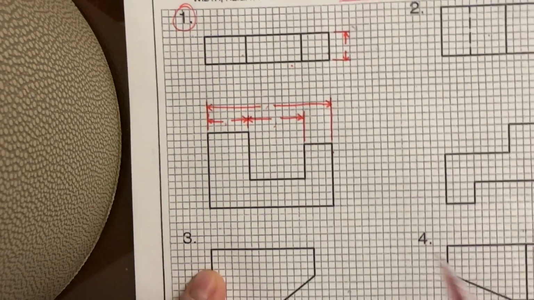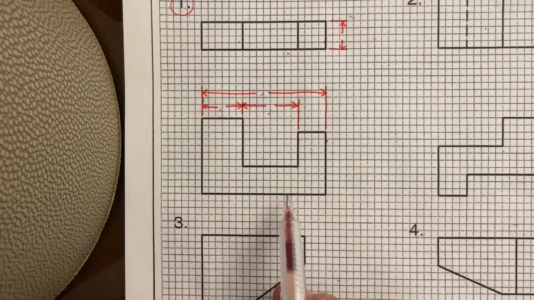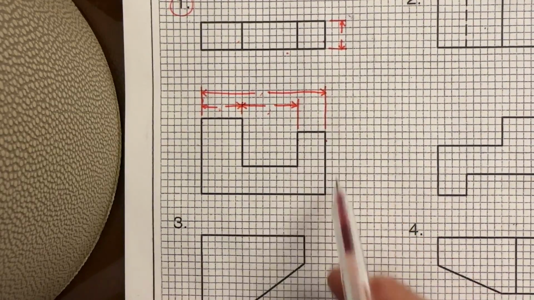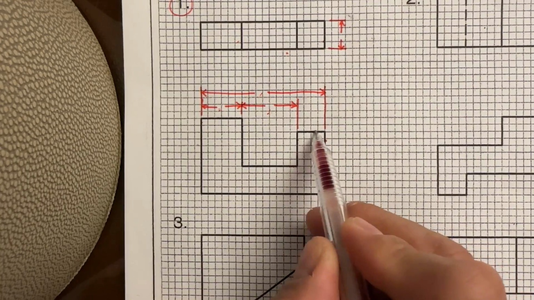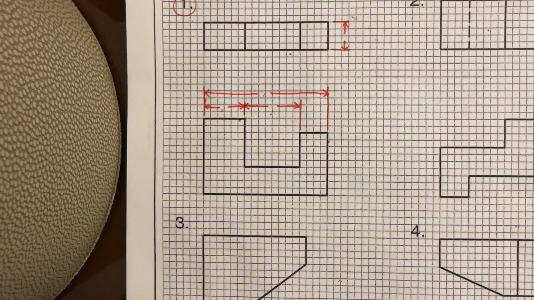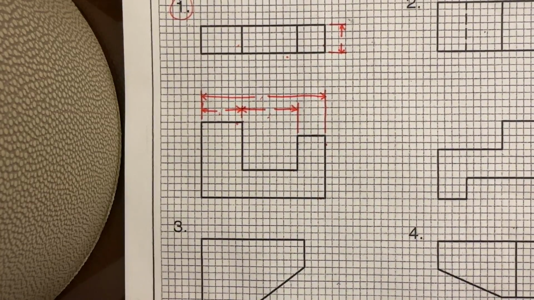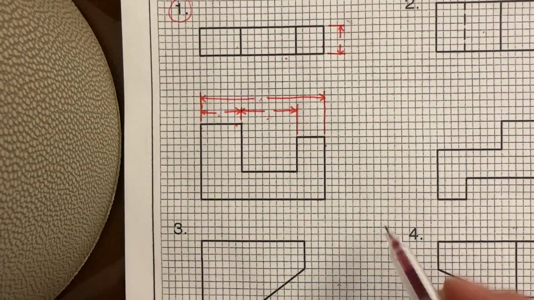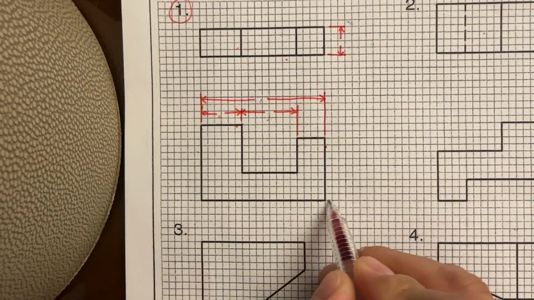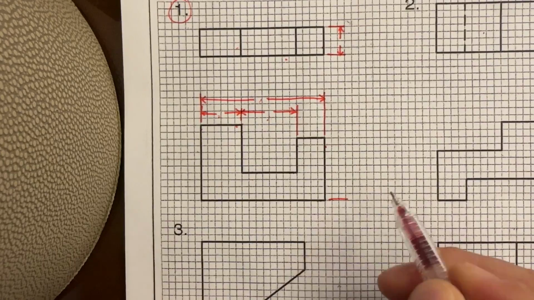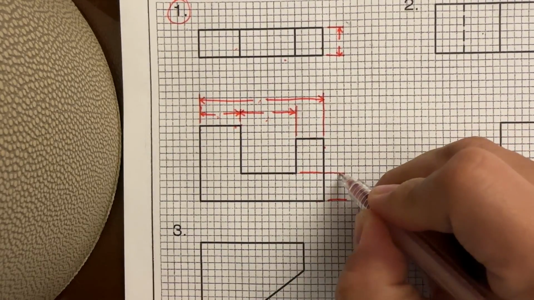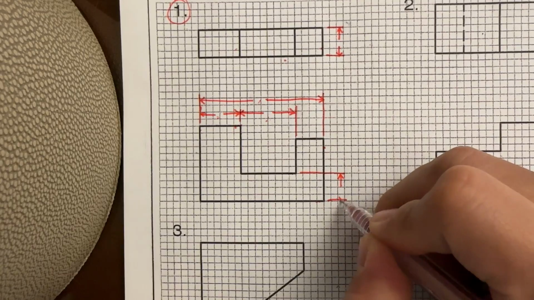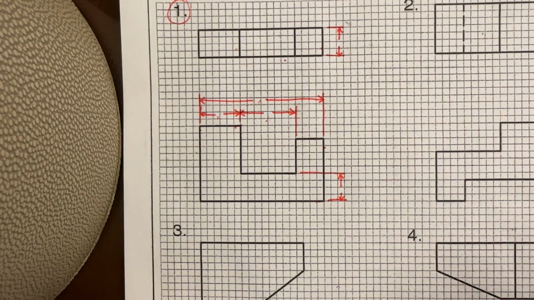dimension. Okay, now for the height, there's 1, 2, 3, 4 edges, which means 4 minus 1, that gives us 3 dimensions. The first dimension would be from here to here. And then I could draw an arrowhead again, and then just leave a space there.